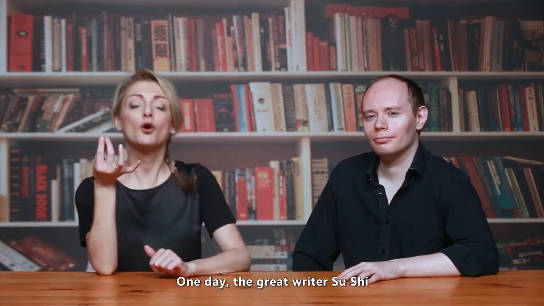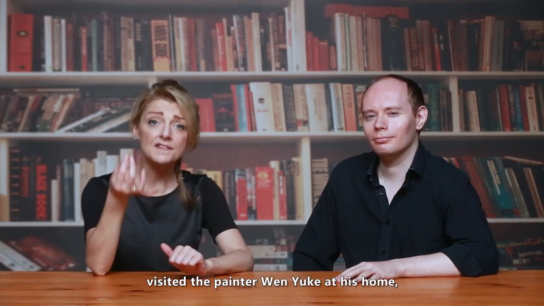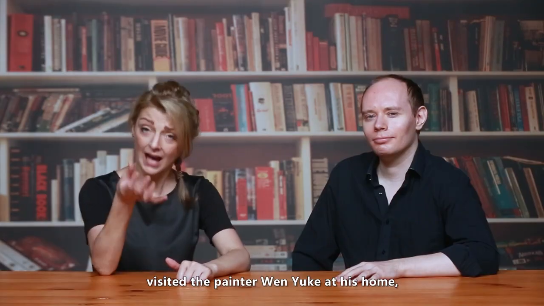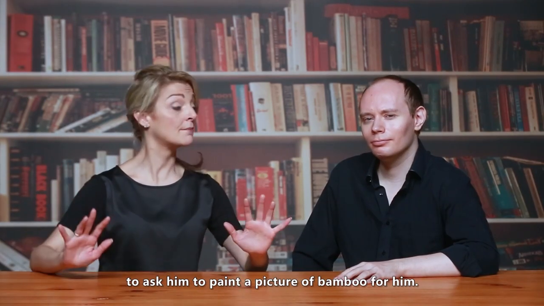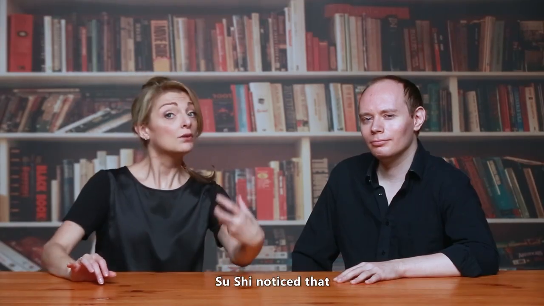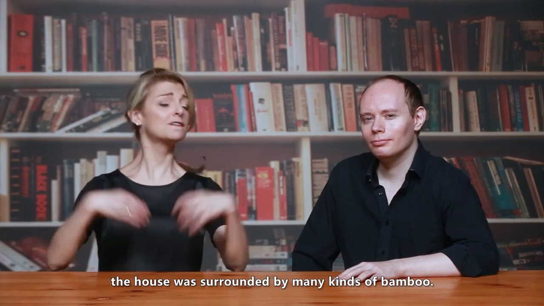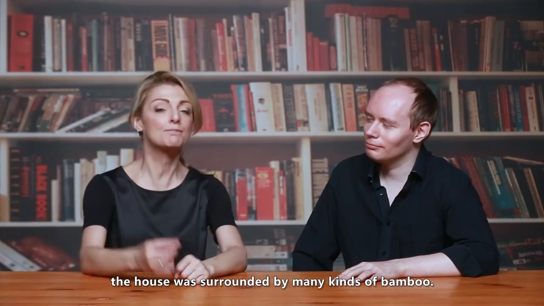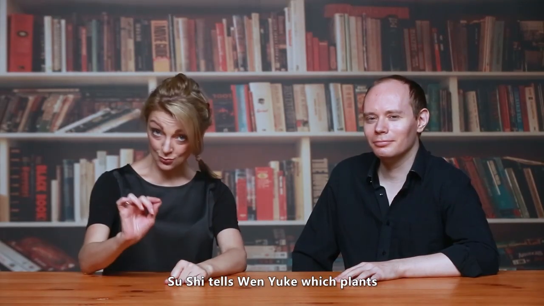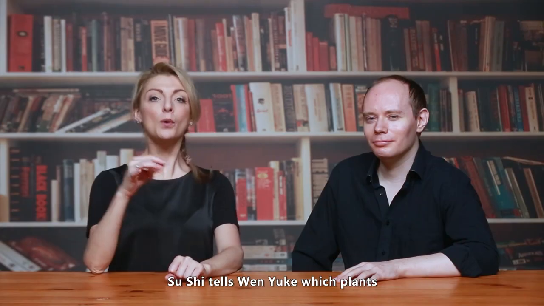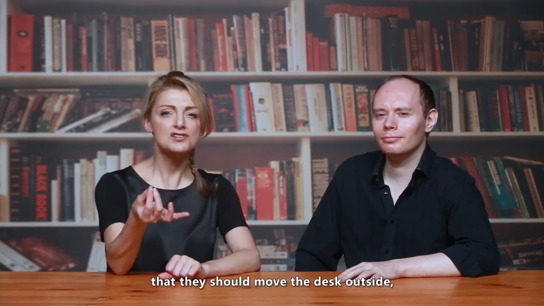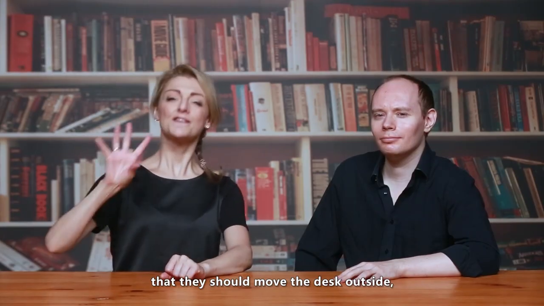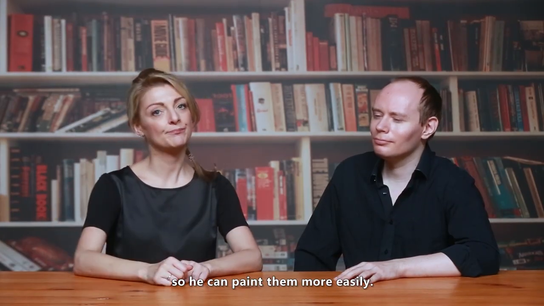One day, the great writer Su Shi visited the painter Wen Yuke at his home to ask him to paint a picture of bamboo for him. Su Shi noticed that the house was surrounded by many kinds of bamboo. Su Shi tells Wen Yuke which plants he would like him to paint and states that they should move the desk outside so he can paint them more easily.